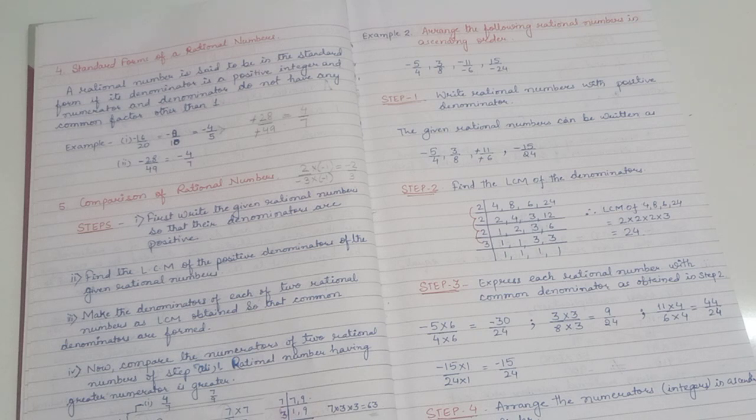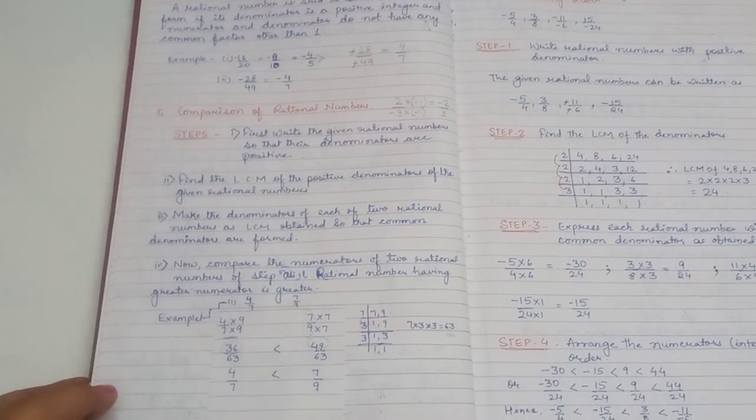Now here we need to compare the numerators of the rational numbers. Now as we have the common denominator, we can easily compare the numerators and tell which is greater. Okay, so here I have taken one example to explain it in a better way.